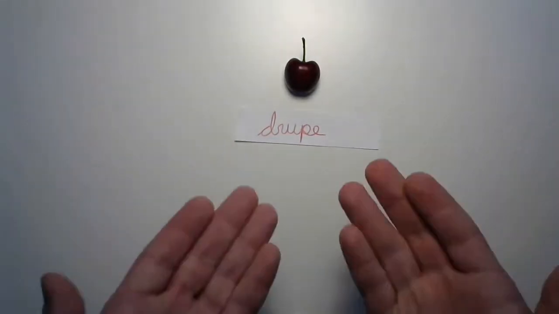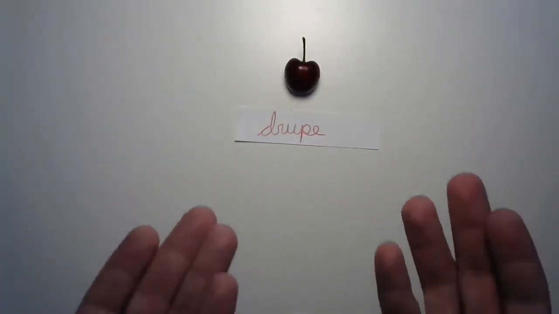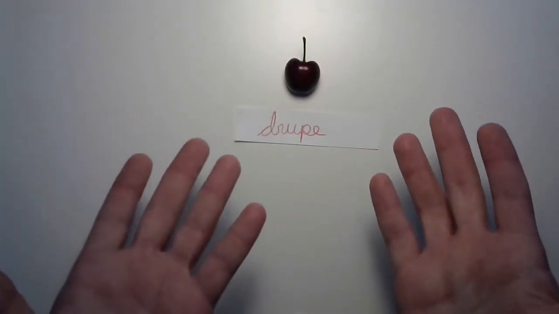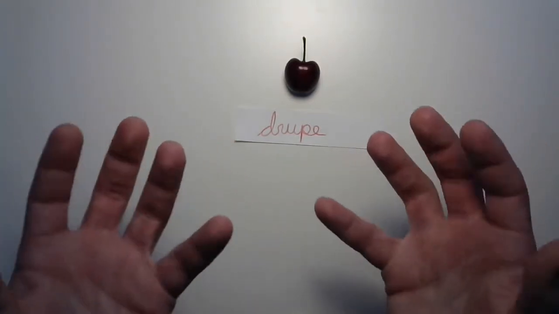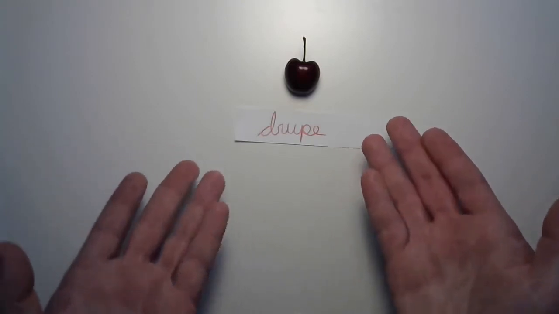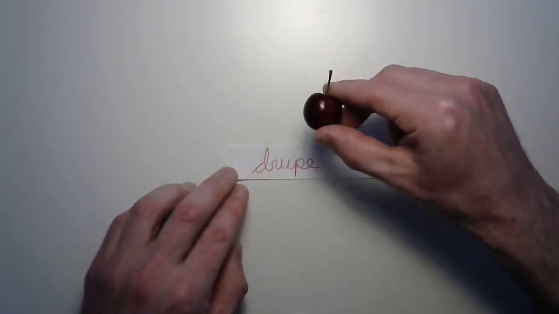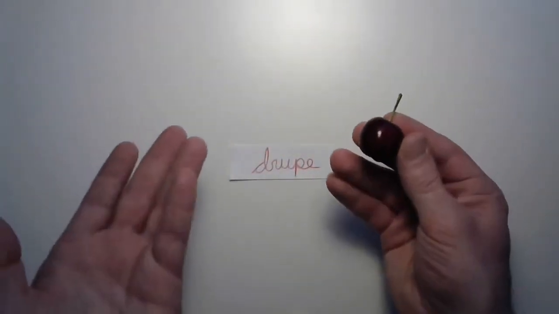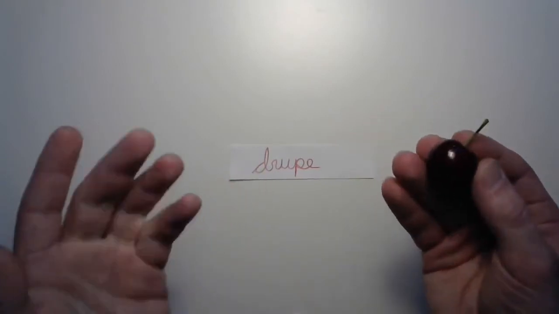A drupe is a fruit that has all of the parts that we've talked about, and it comes from the Greek word drupa, which was a word the Greeks used for an overripe, wrinkled olive. Pretty gross, right? Well, here is an example of a drupe, a cherry, but also peaches, olives, and mangoes are drupes too, and drupes look pretty cool on the inside. Want to see?